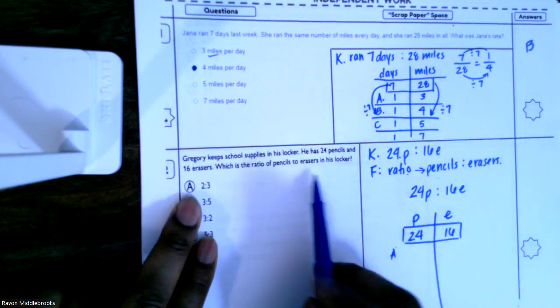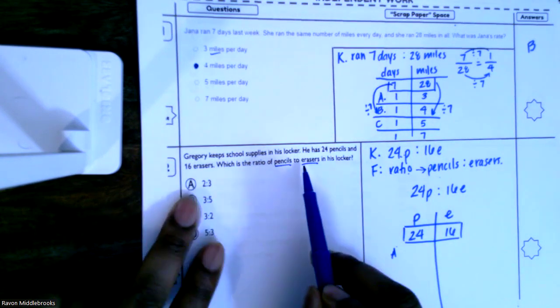A says, since it says pencils to erasers, I'm following this same order. So the first would always be pencils and the second will always be erasers. So there are 2 pencils to every 3 erasers. B says there are 3 pencils to every 5 erasers. C says there are 3 pencils to every 2 erasers. D says there are 5 pencils to every 3 erasers.